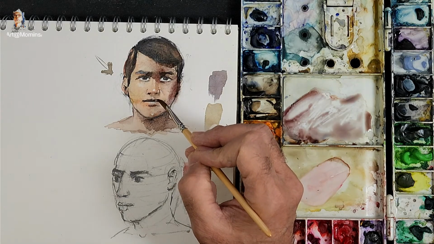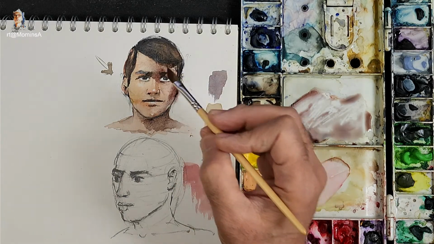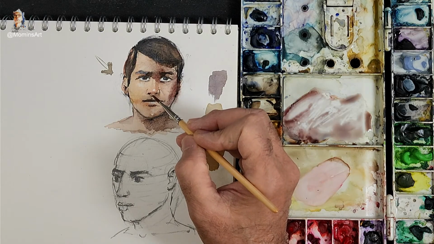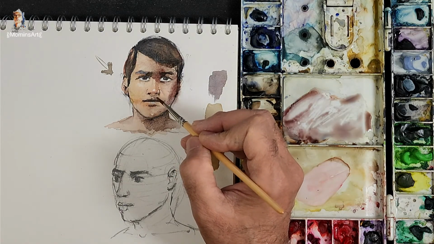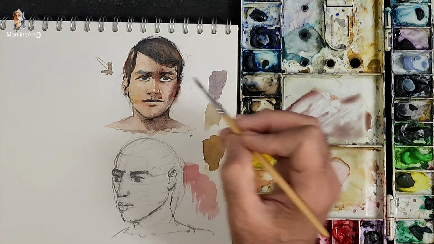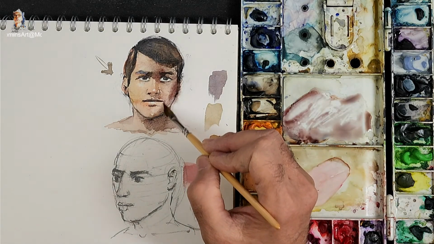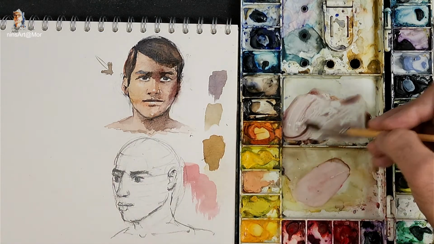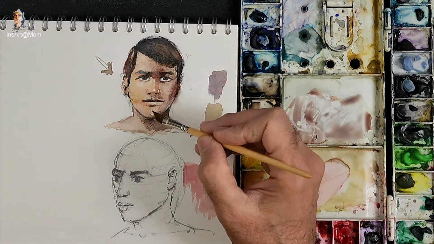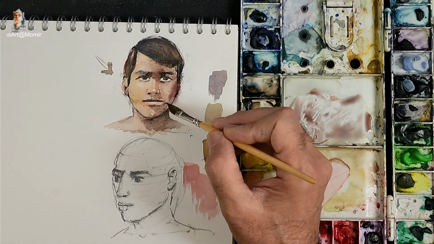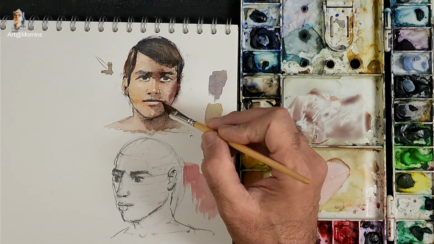Let's define the lips more because I left it unattended. A little bit dark here under the nostril. I'm using the same mix, right? Same mix. I'll keep using it until it runs out.